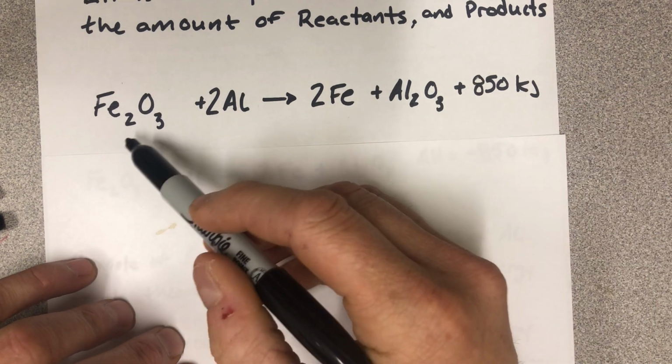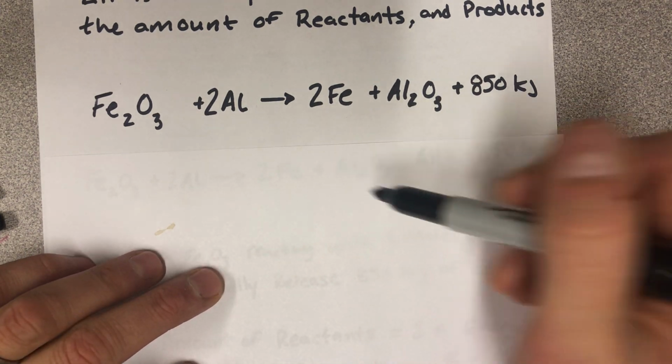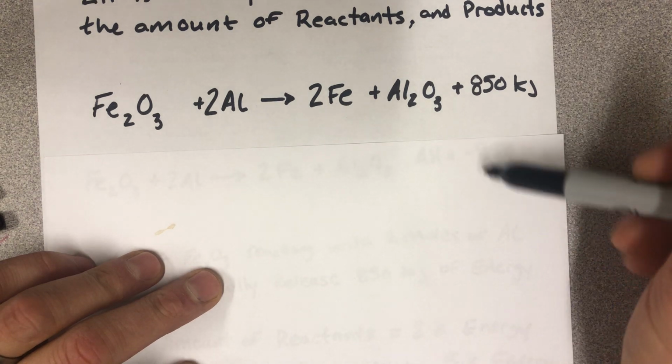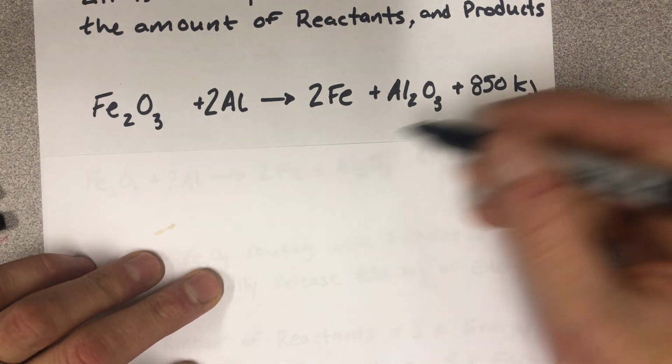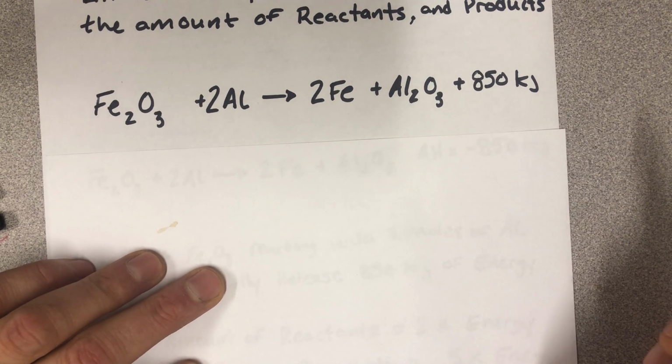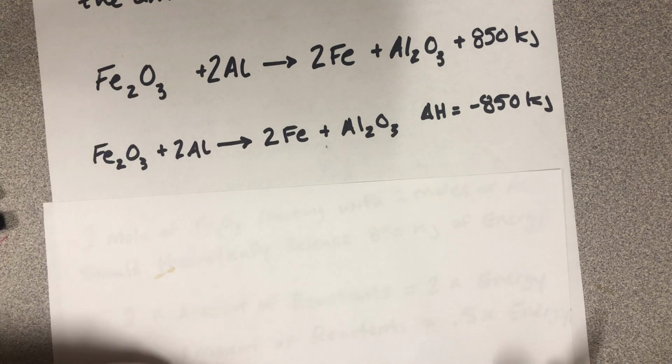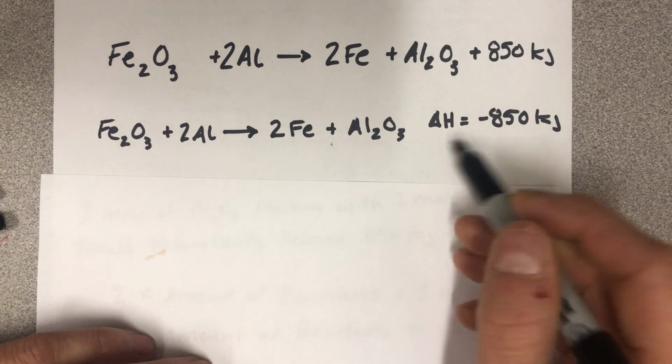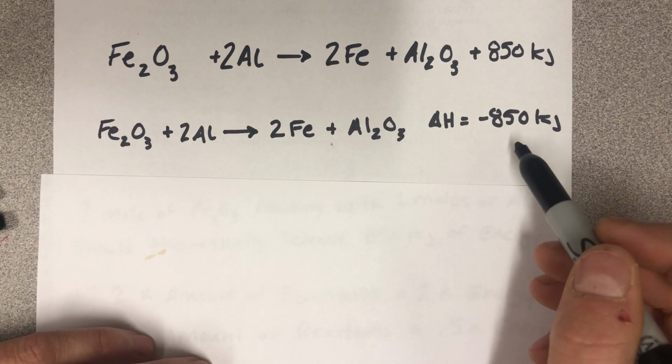This is iron oxide reacting with aluminum to make iron and aluminum oxide along with a bunch of energy. This is a really cool reaction. This is thermite, actually. And of course, the other way you'd see it would be like this, where the delta H is listed as a negative number here.